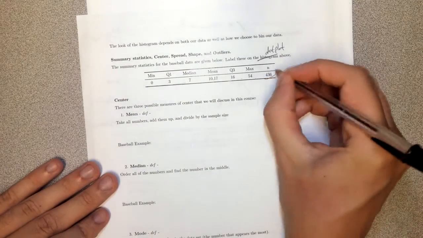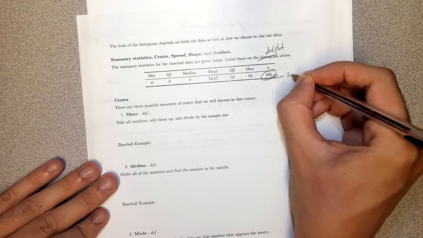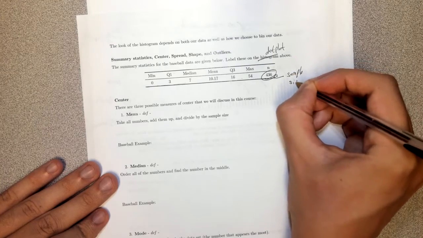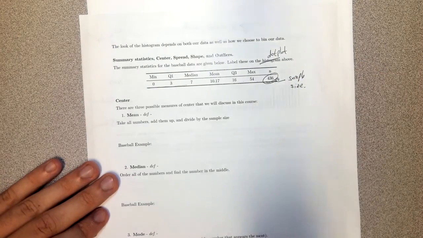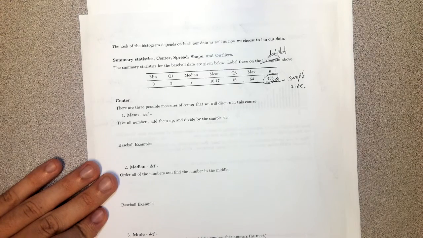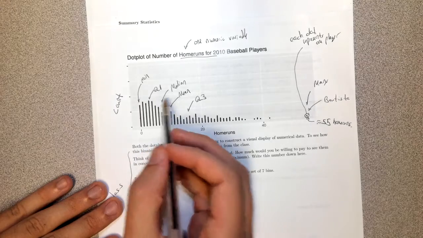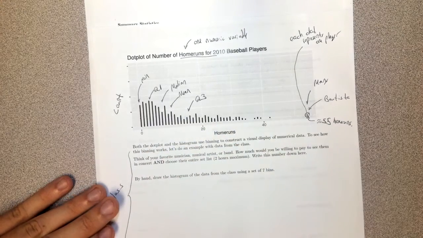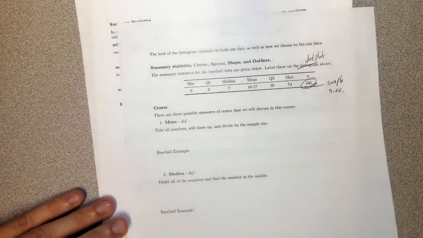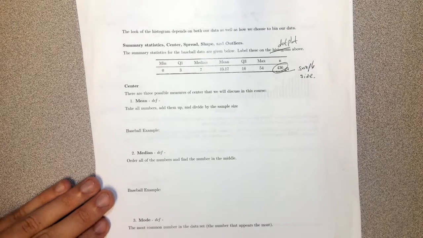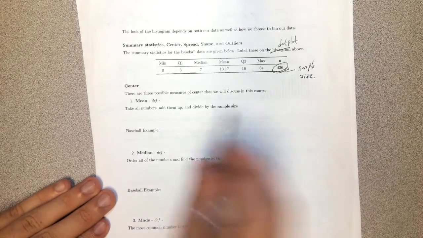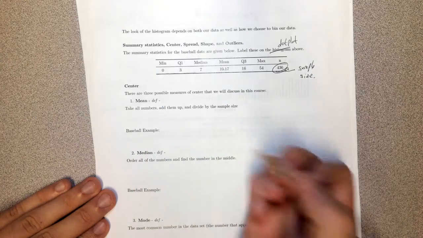All right, the last thing given here is n, and n is what we're usually going to call the sample size, which is just how many players are in our data set. In this case, there were 436. All right, so now that we've got all of this stuff labeled, let's go ahead and talk about what each of those things actually mean. We're going to start by talking about measures of center.